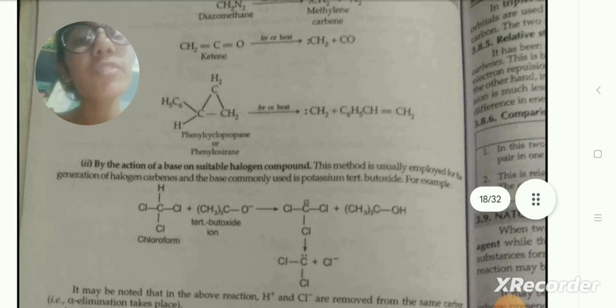Formation of carbenes. There are two methods generally employed for the generation of carbenes. The first is the thermal or photochemical decomposition of aliphatic diazo compounds, ketenes, or cyclopropanes or epoxides, for example diazomethane. The methylene carbene is then formed. The second is the action of a base on a haloform or halogen compounds.